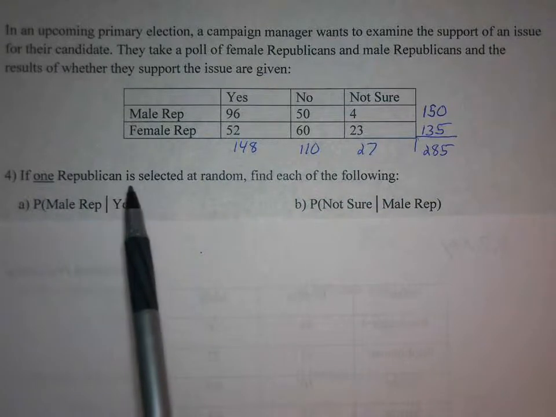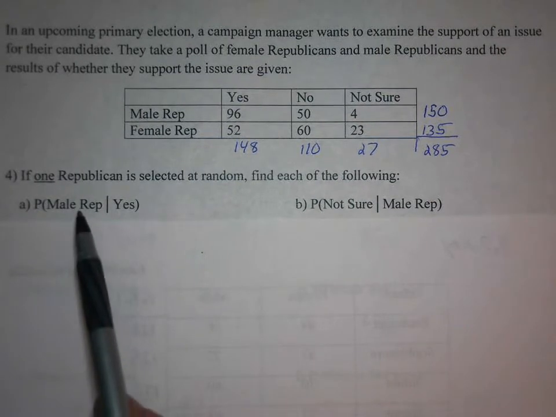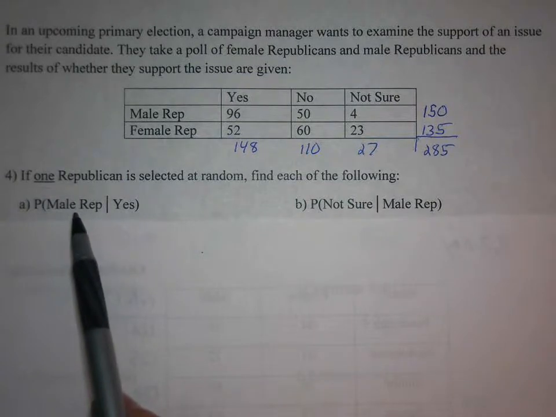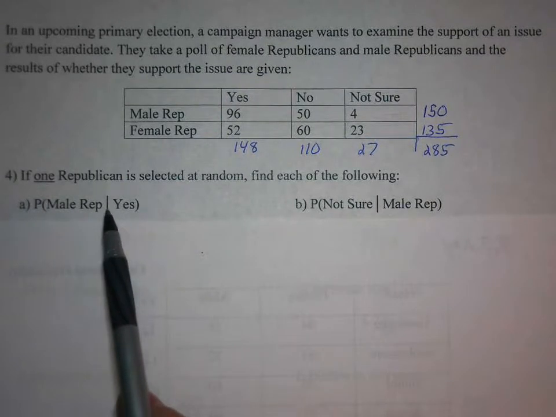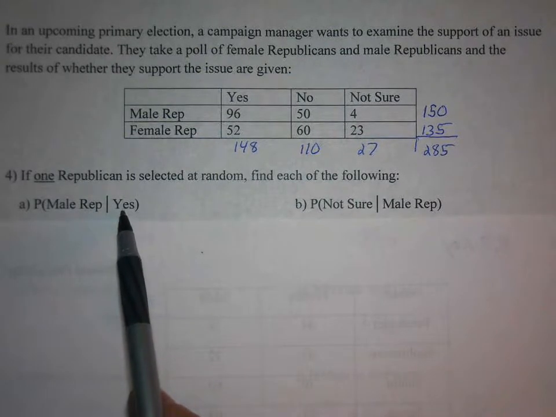So if one Republican is selected at random, find each of the following. The probability of choosing a male Republican given they answered yes. The first condition is that they have to have answered yes.